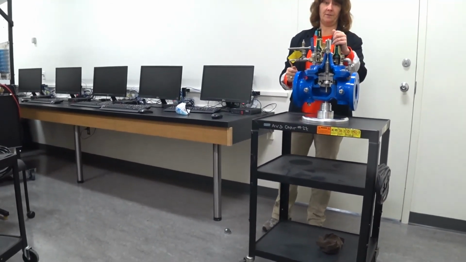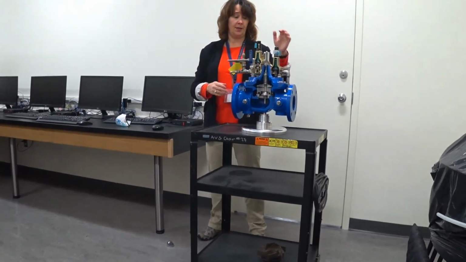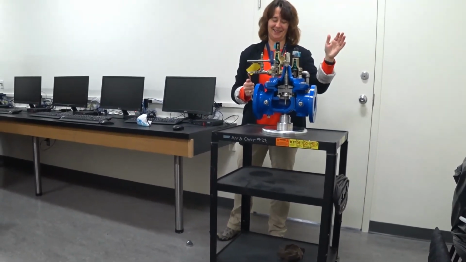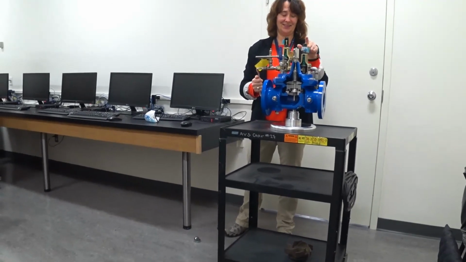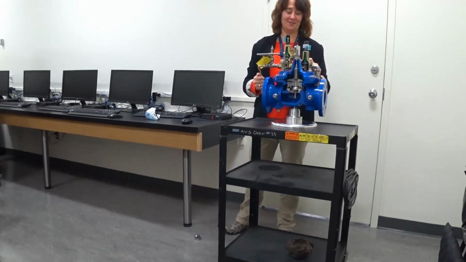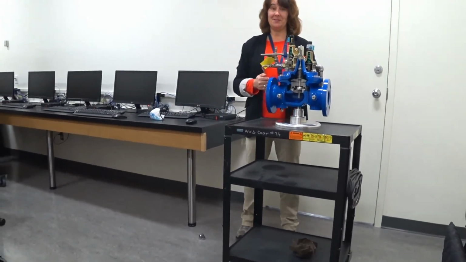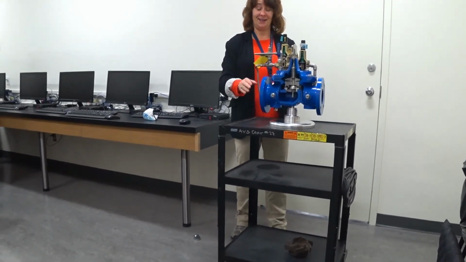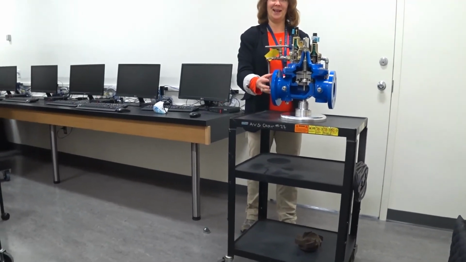Now this PRV does not have a backup CRL, okay? So if this CRD fails, it's all hell breaking loose at that point. If this CRD fails, this valve fails open. It always fails open, which means this valve fails open. Now this valve won't do a darn thing to prevent that from happening unless the upstream pressure drops as a result of that.